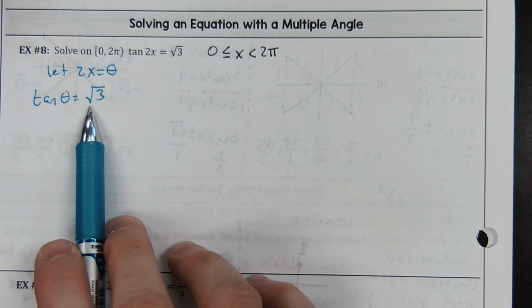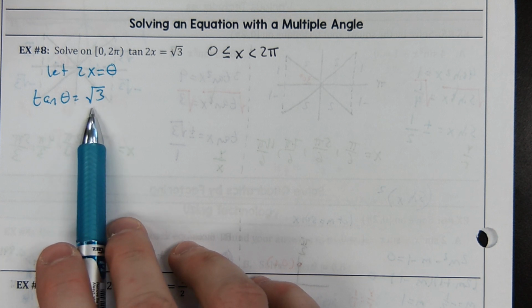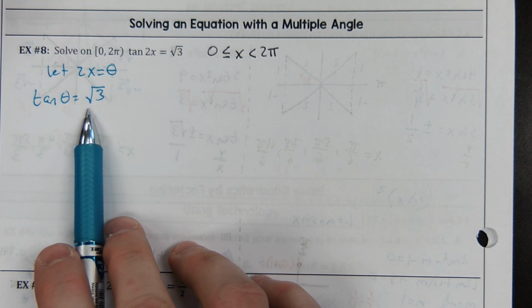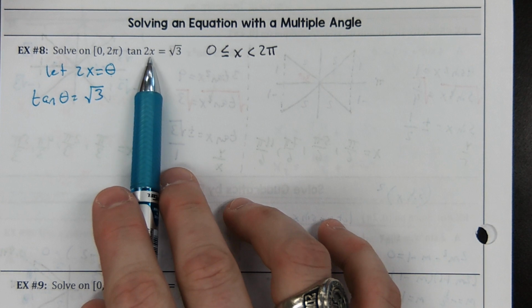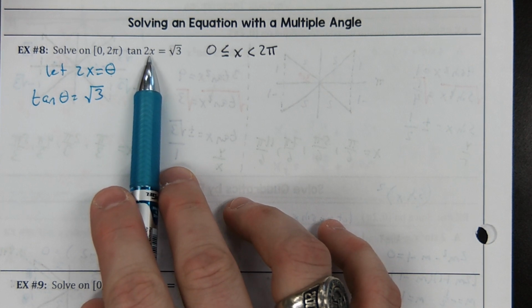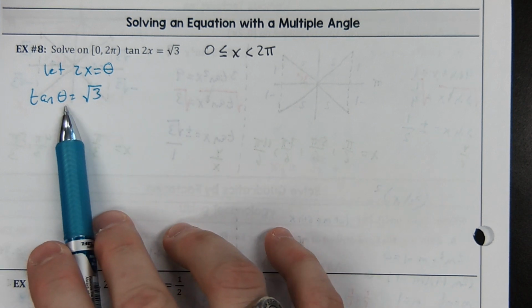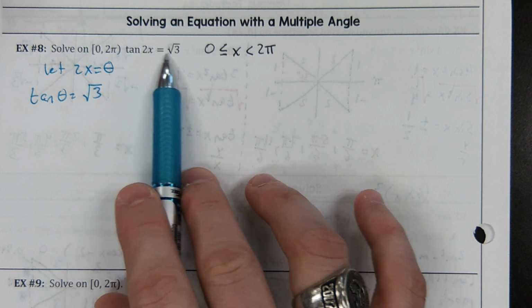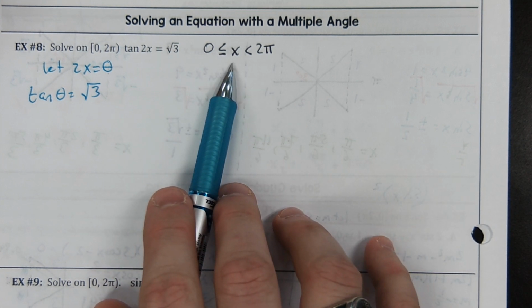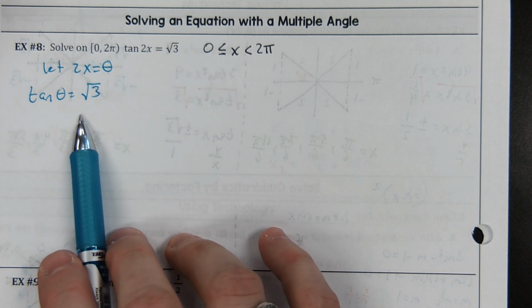But this is only going to have 2 answers. So what do I need to do to ensure that I can still get my 4 answers? Well, essentially, can we agree that I cut the argument in half? Can we agree to that? By doing that, in order to counteract those effects, I need to double the domain. If I double the domain, I can get 4 answers.